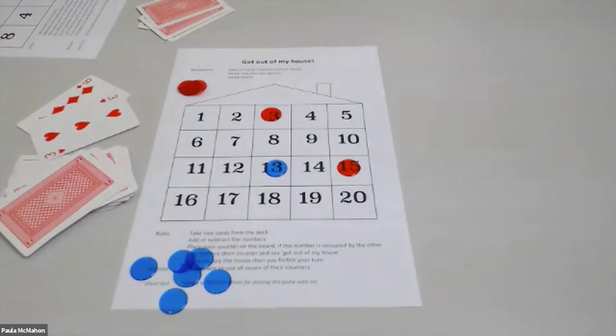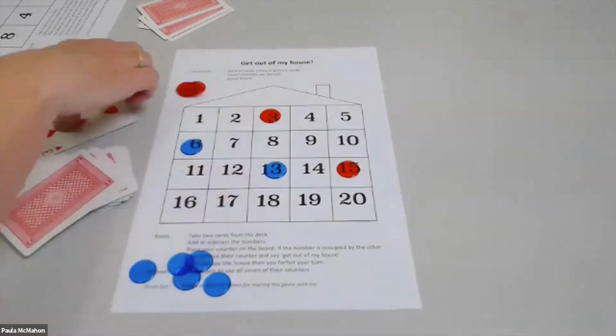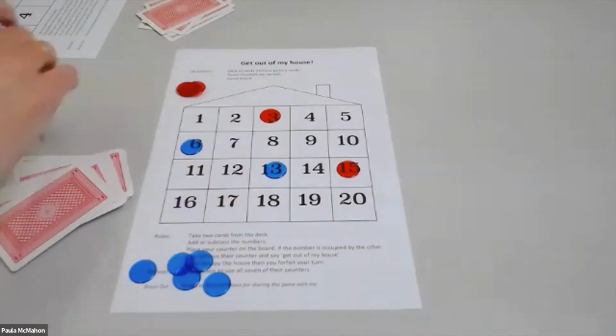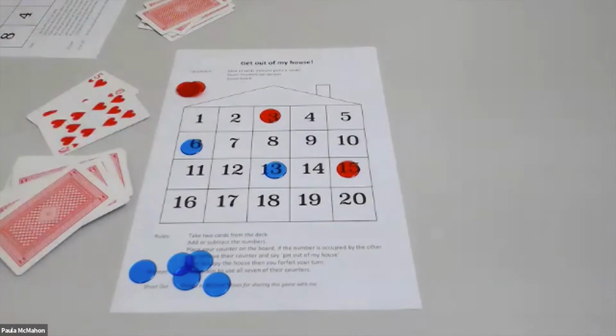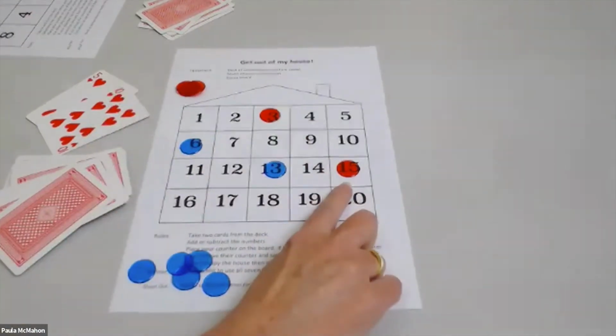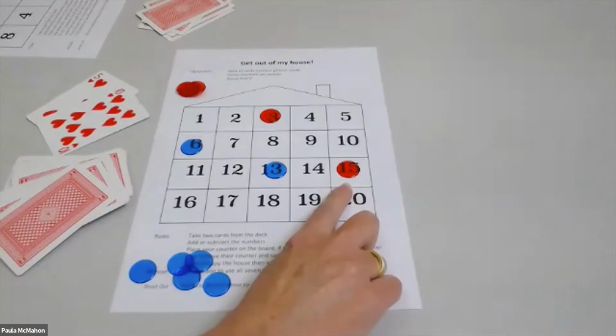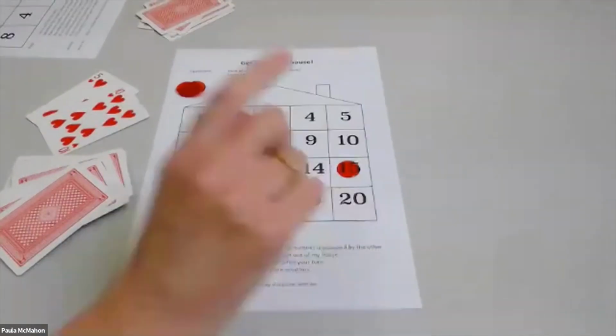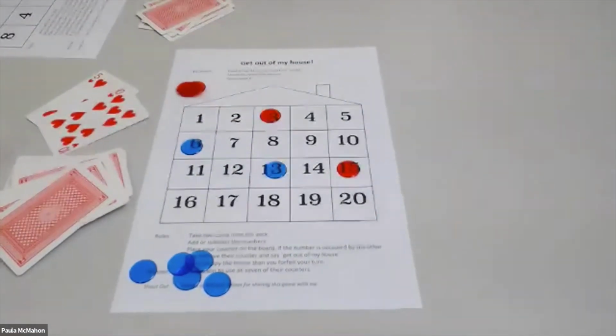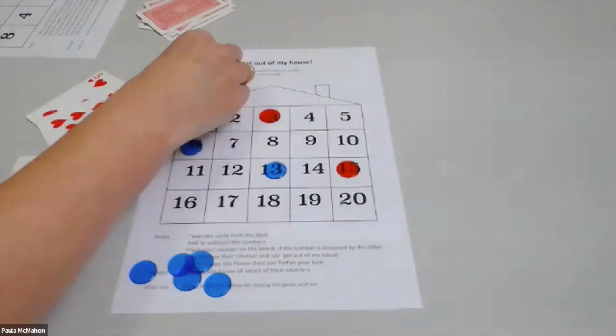Okay, Robert, your go. You've got 9 and 3. Okay, Robert's going to go with 6. And I haven't stuffed these out. Okay, I got 10 and 5. Now, 10 and 5 is 15. It's already got a counter over it, and I can't put another counter on there. So I have to do subtraction, and 10 take 5 is 5.